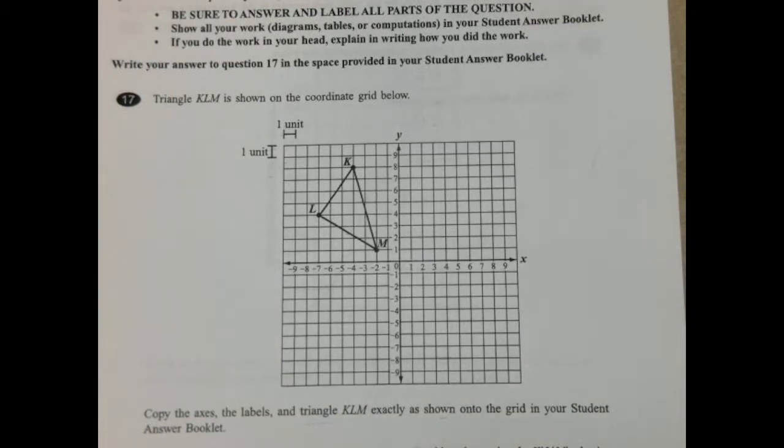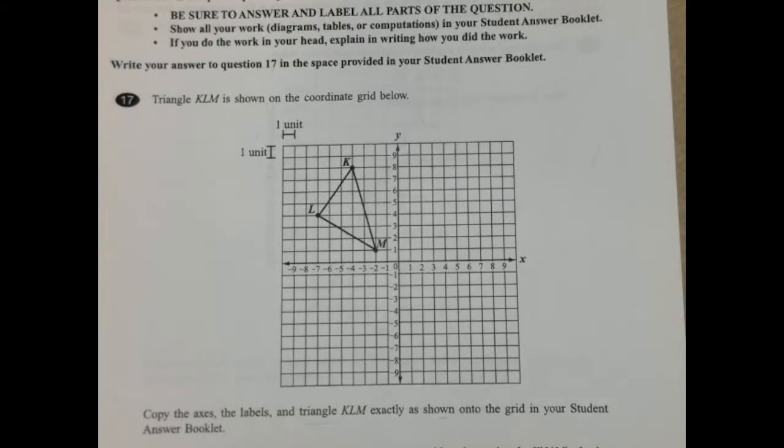So this is this open response question here. What do they call it now? Constructed response or constructed answer? They changed the name of it. All right, here we go.